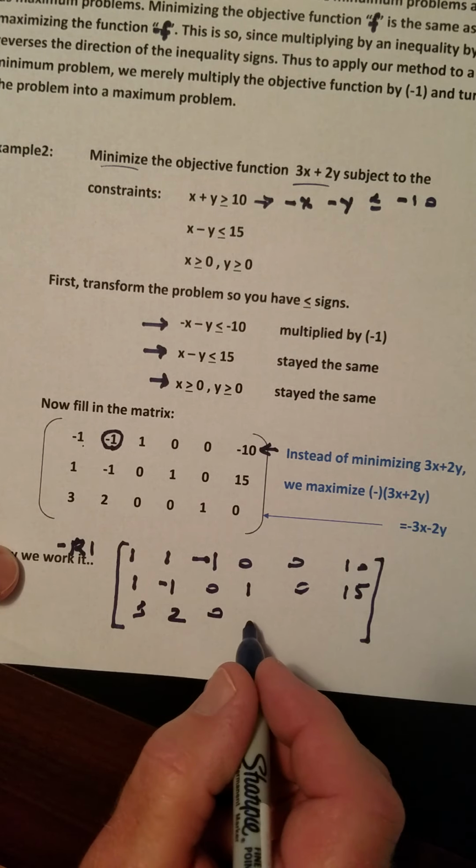And then my bottom row, to get a 0 here, I'm going to take negative 2 times row 1 plus row 3. So negative 2 times 1 is negative 2, plus positive 3 is 1. Negative 2 times 1 is negative 2, plus 2 is 0.